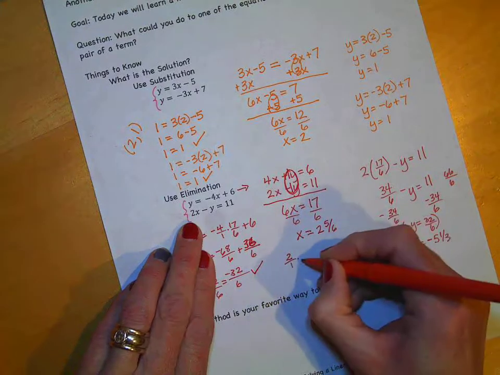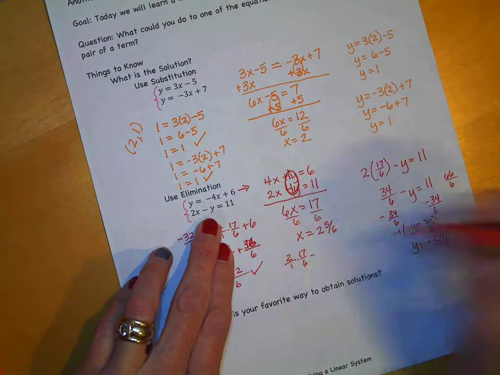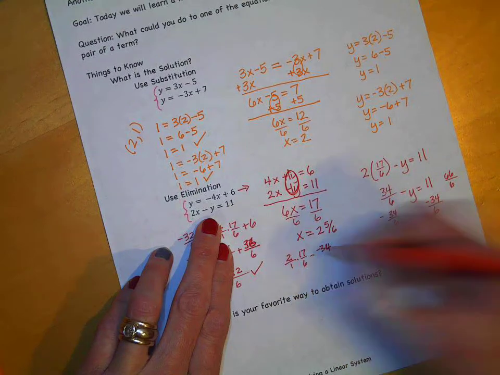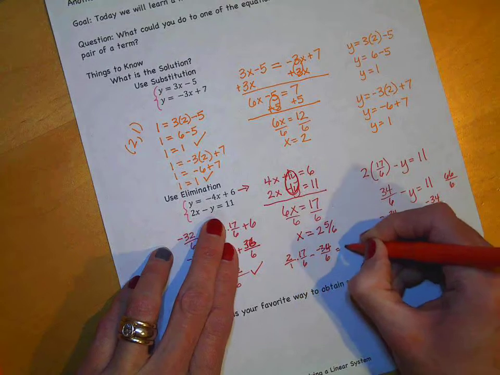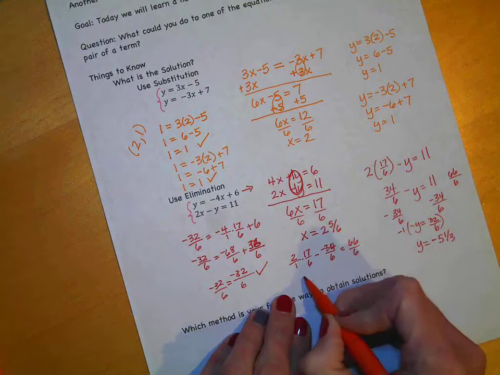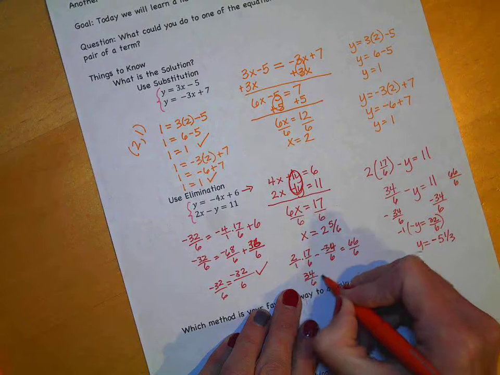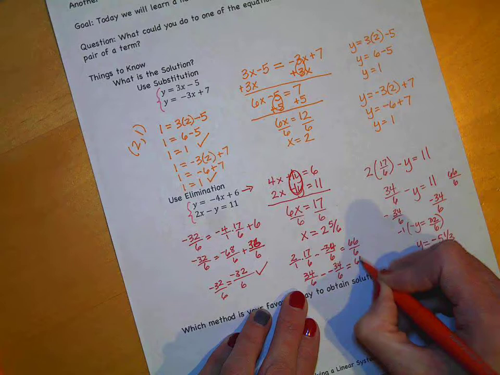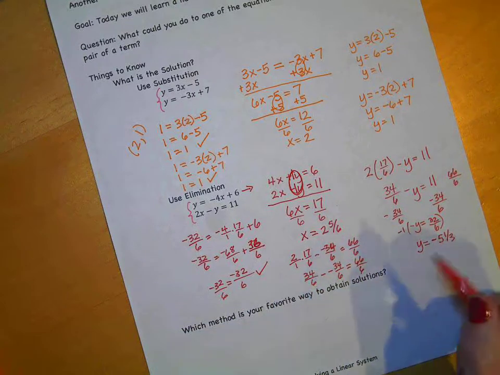So you have 2 times 17/6 minus negative 34/6. That's a negative 34/6, right? Because it was a negative 34/6 equals 11, which is the same as 66/6. So let's see if this works. So that would be 34/6 minus a negative 34/6 equals 66/6. Let's see if it does.